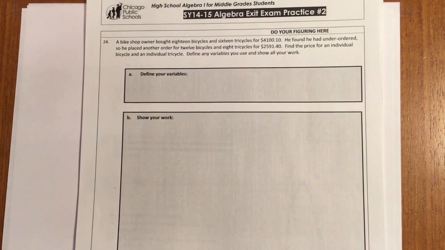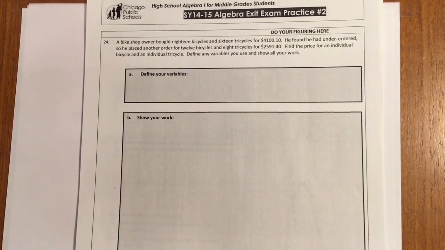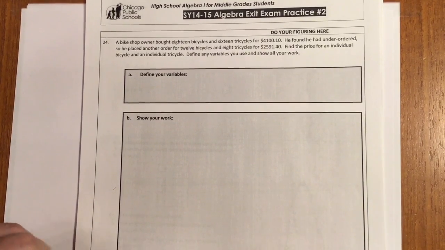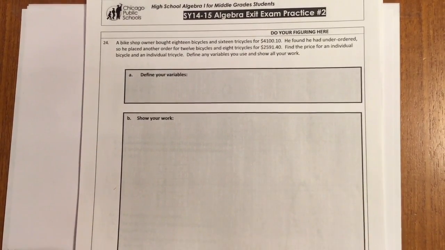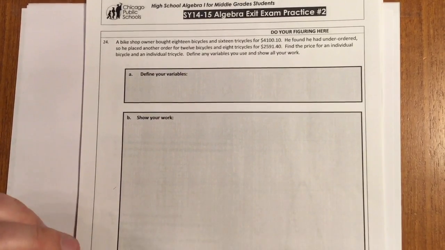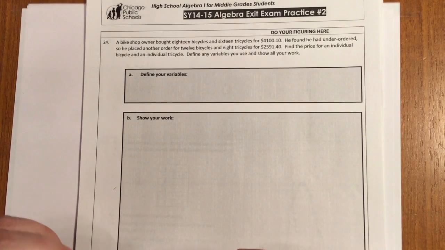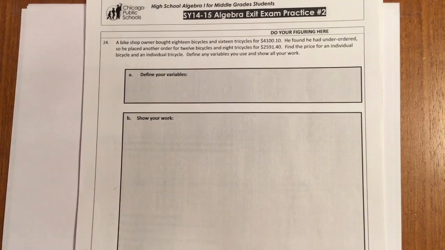A bike shop owner bought 18 bikes and 16 trikes for $4,100.10. He found he had under ordered, so he placed another order for 12 bikes and 8 trikes for $2,591.40. Find the price for an individual bicycle and an individual tricycle. Define any variables you use and show all your work.